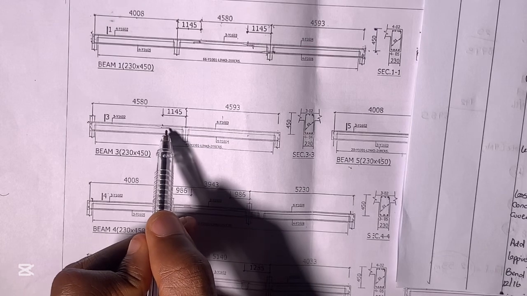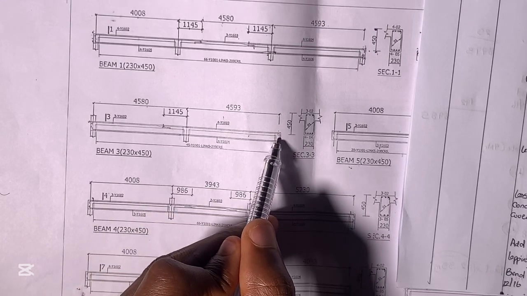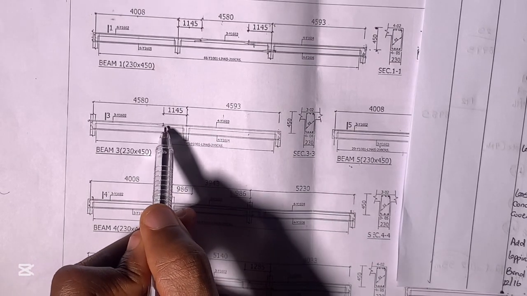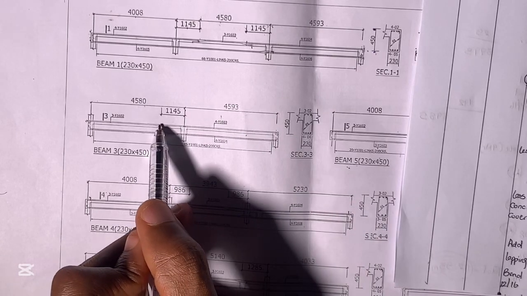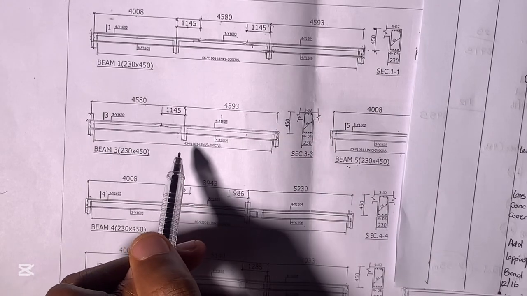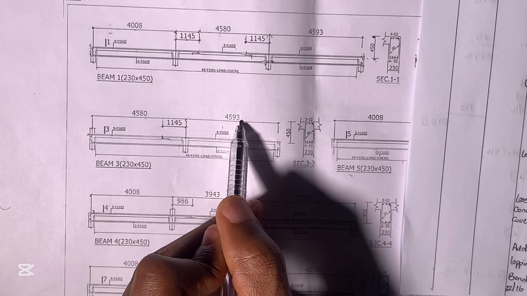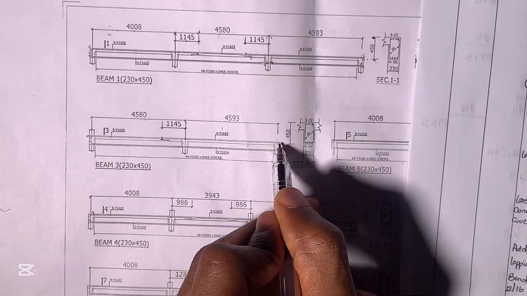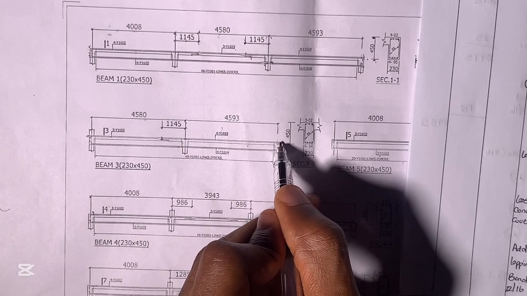So reinforcement 2 now, you can see this reinforcement 2 from this point down to this point here, including the bend. So now how do we get the length of this reinforcement from this point down to this point? What we can do is to get the length of the beam from this point down to the end. So they've given us 2 dimensions, 1,145 and 4,593. So we can add the 2 of them together, and then we can add half of the thickness of this column here to get us to the end, to the edge of this beam.